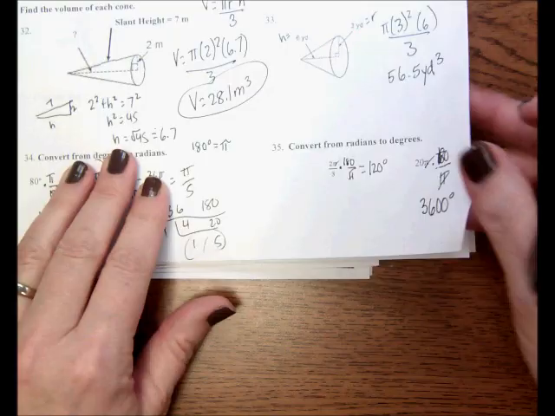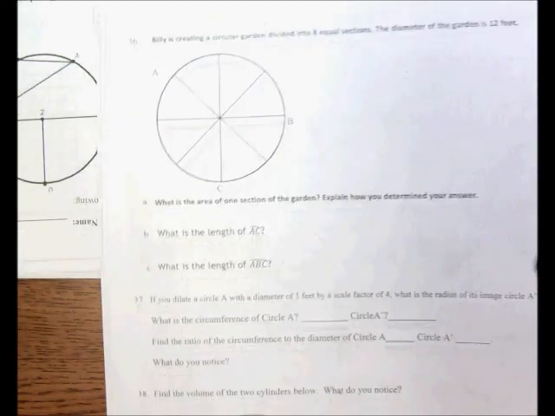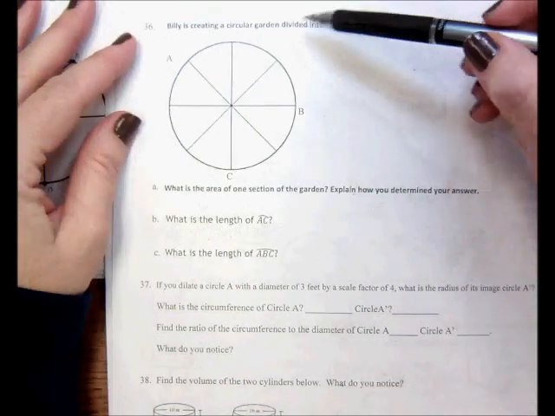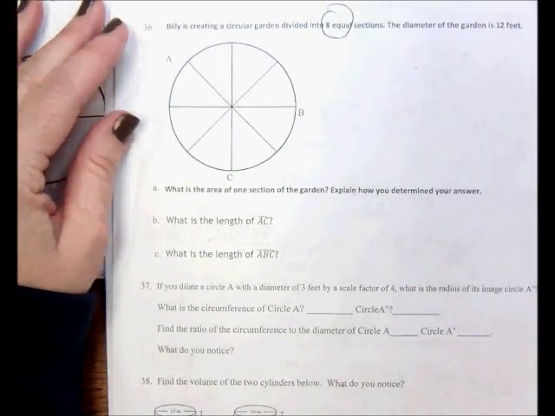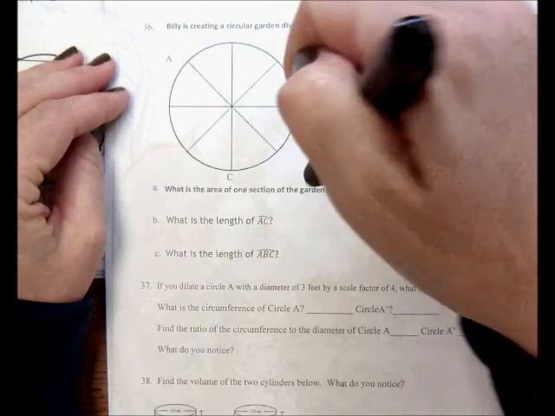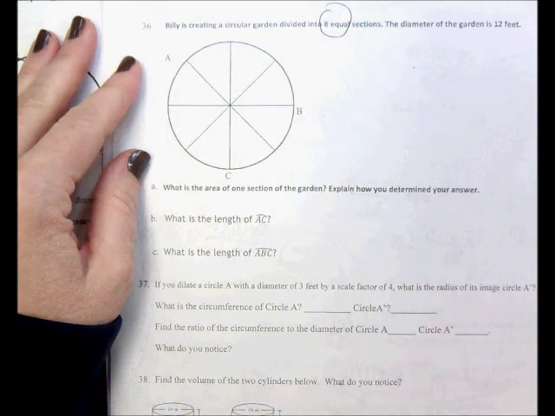Do the same thing here, multiply by pi over 180, it's equal to 36 pi over 180. Whenever I do the upside down birthday cake, I have 36 and 180, I divide out a 9, 4 and 20, divide out a 4, 1 and 5, so I'm left with pi over 5.